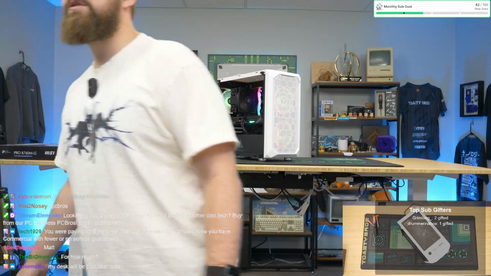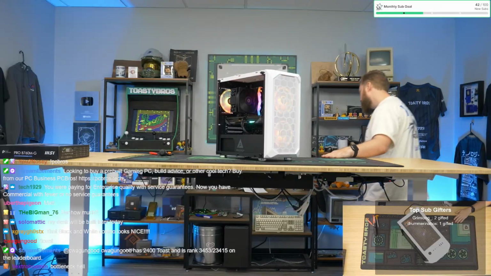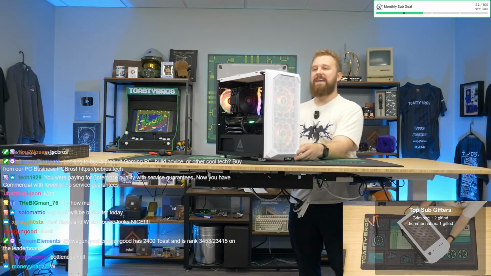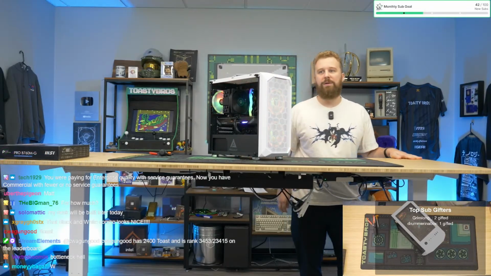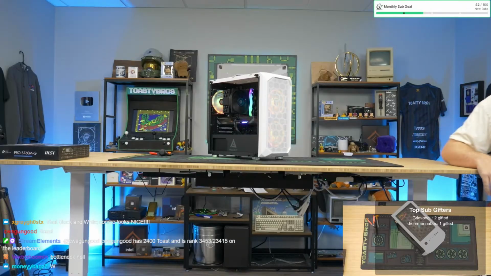For how much? What do you mean how much? What are you talking about? Are you talking about this PC? This PC is 1,050 at pcbros.tech. Bottleneck hell? This is not bottleneck hell. What do you mean? Playing at 1440p, 1200F is still great.